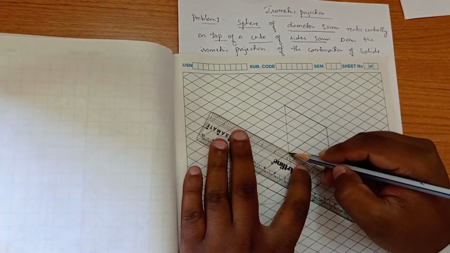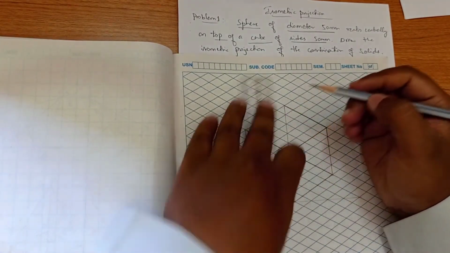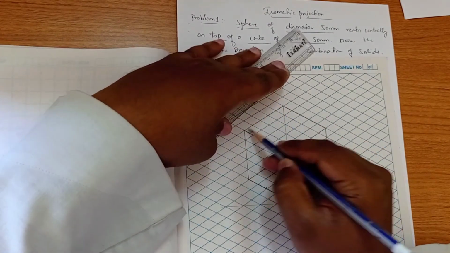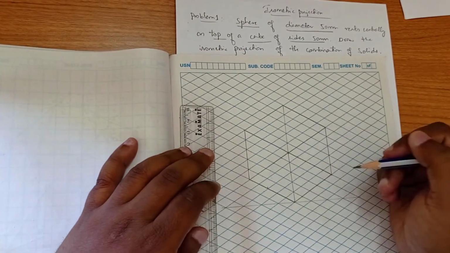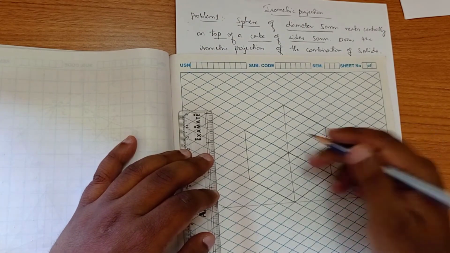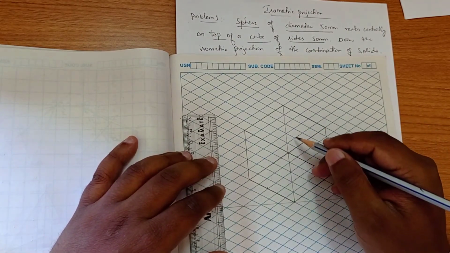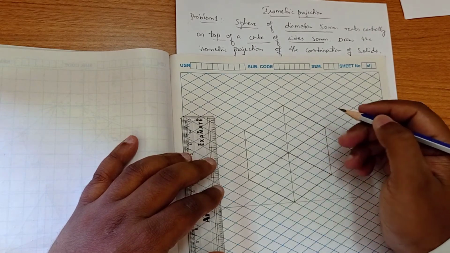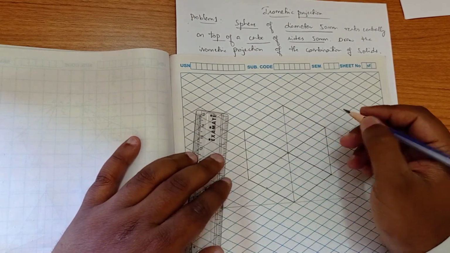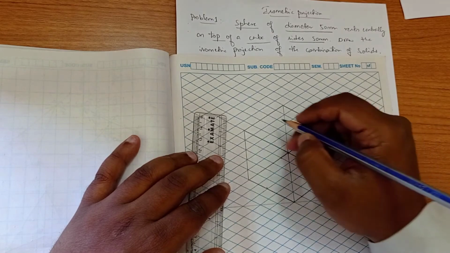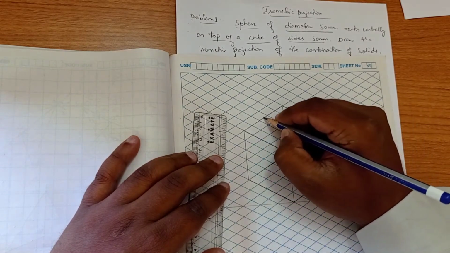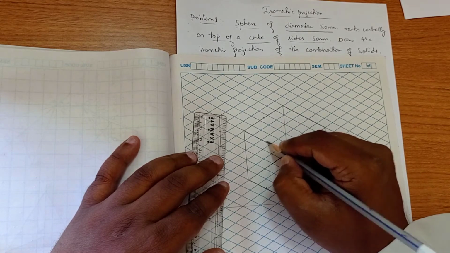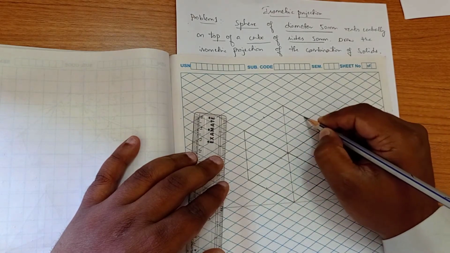I'm joining the top face of the cube here. You can see that we have constructed a cube, which looks somewhat like a hexagon. Above it, centrally, we have to place a sphere of diameter 50. Centrally means first we find the center of the top face. Here it is 50, so exactly at half, 25, which is 2.5 boxes. We are going to mark that.